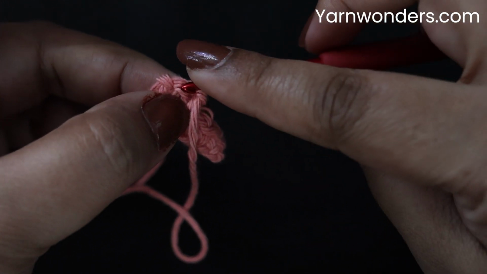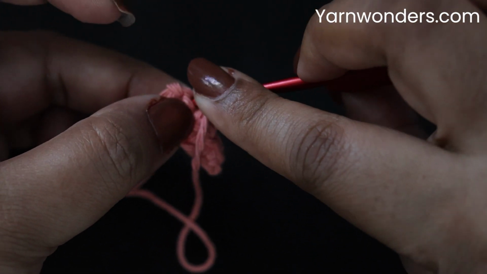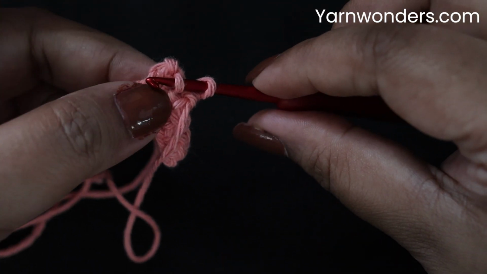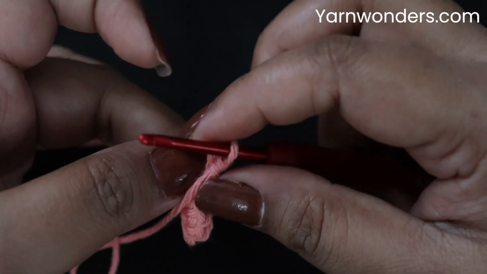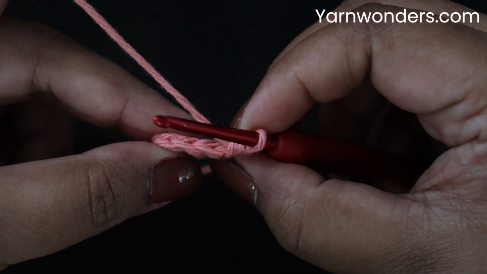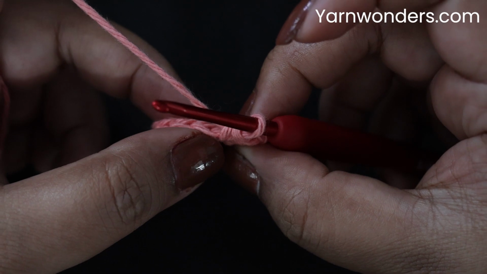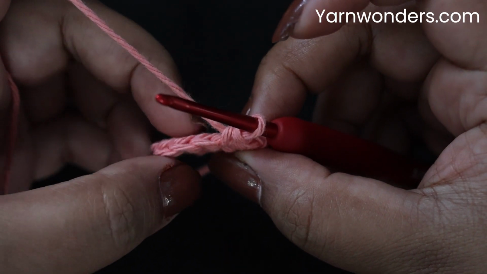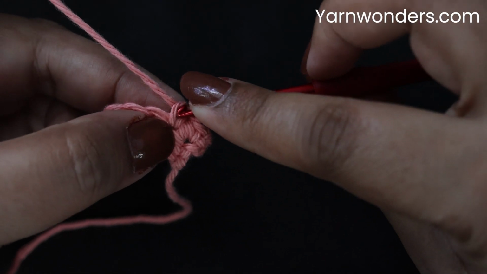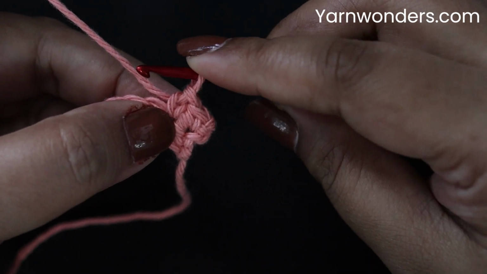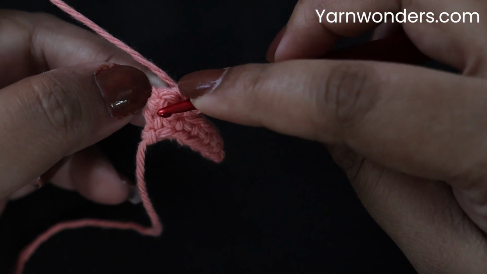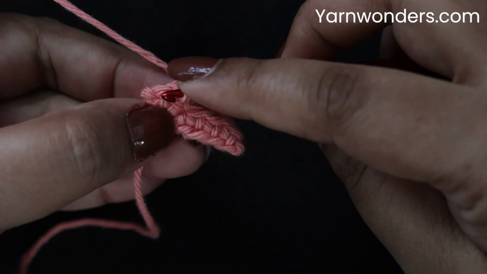So this is called the third bar or the third loop. So in a single crochet, this is the front loop, this is the back loop, this is the golden loop, and this is the third bar.